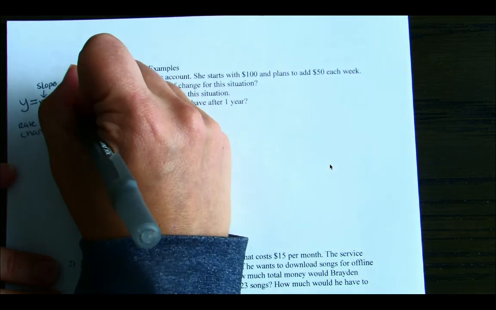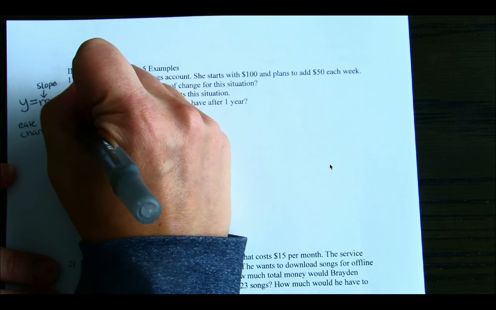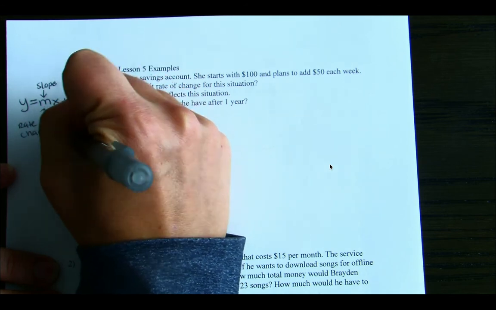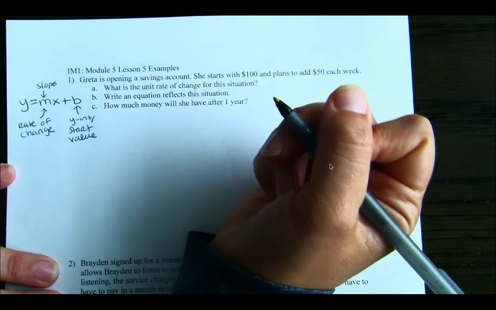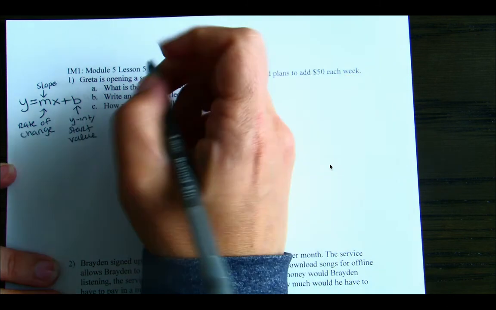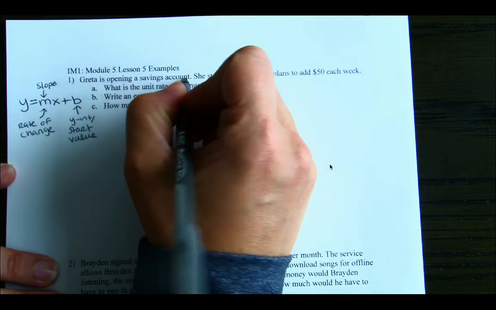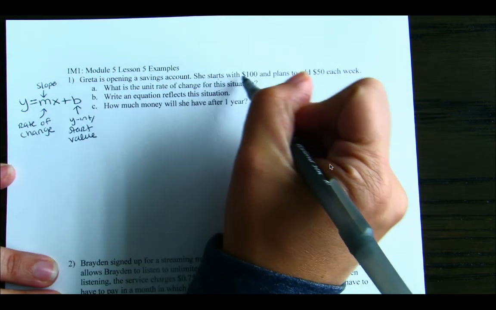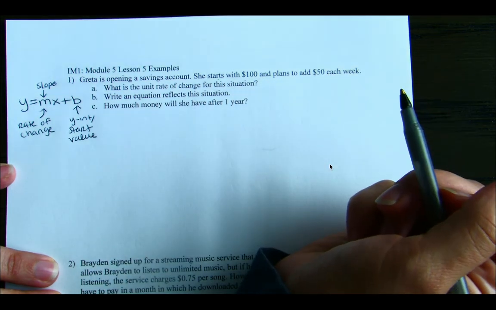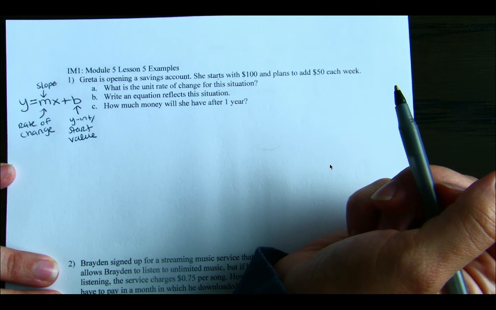The other thing that we have is our y-intercept, which is also our start value. So those are the two main things we need to keep in mind while we're going through this. So for our first example, it says Greta is opening a savings account. She starts with $100 and plans to add $50 each week. Okay, so when I usually do these, I tend to read them more than once, because sometimes I'm not really sure what it's asking or where this is going.